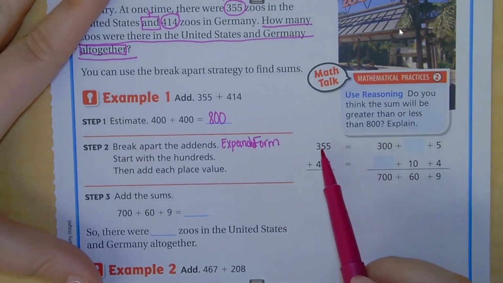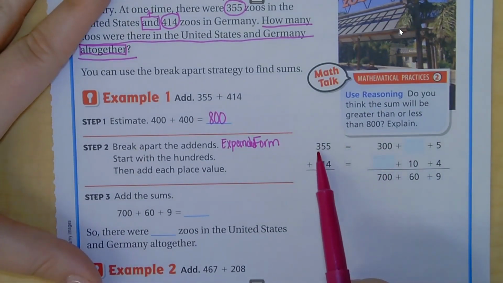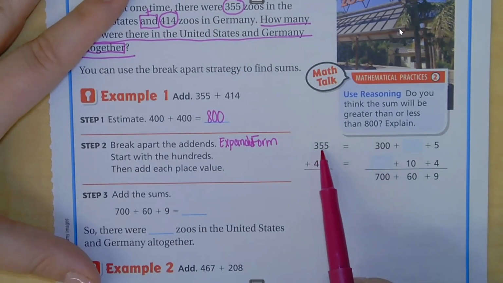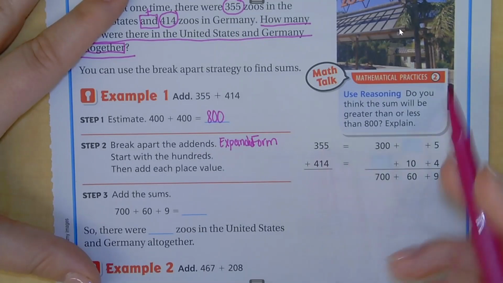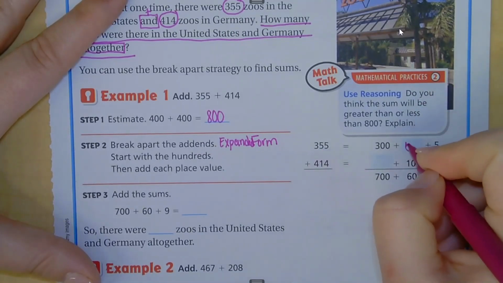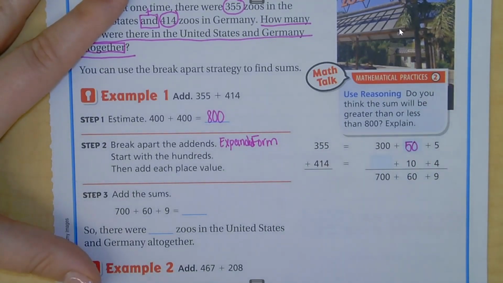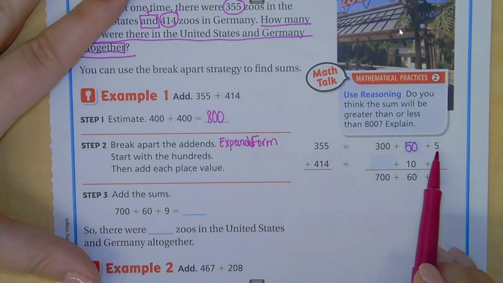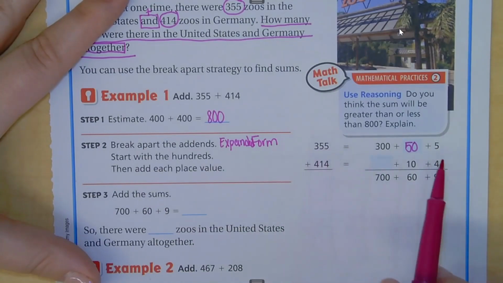Same difference. So 355, the hundreds place, the value is 300. They've done that for you. Go to the next place value. There are 5 tens, so that means your tens place value is 50. So you need to write that in the tens spot. And then the ones place, you have a 5, so the value of the ones place is 5, and they've written that for you. So this first number has been broken apart.